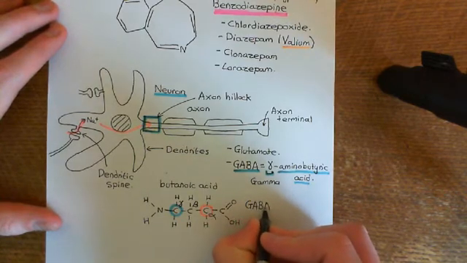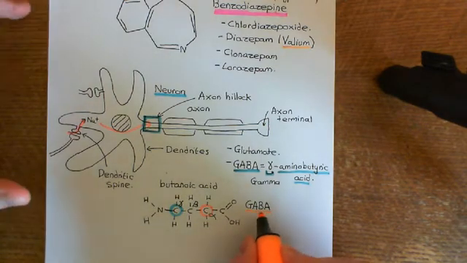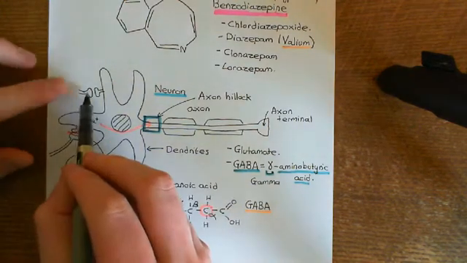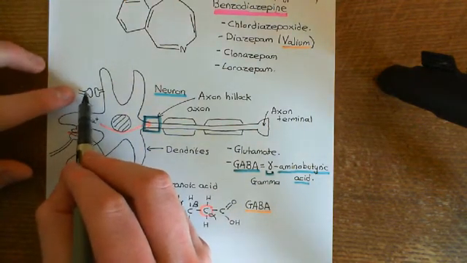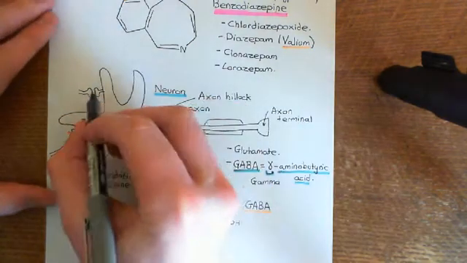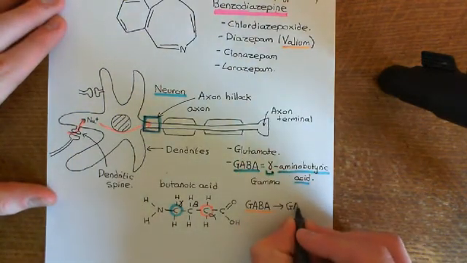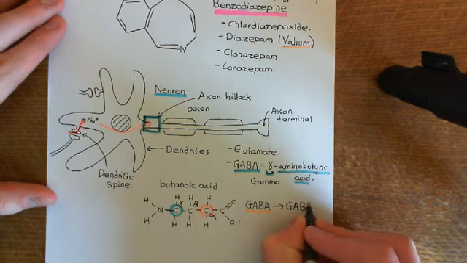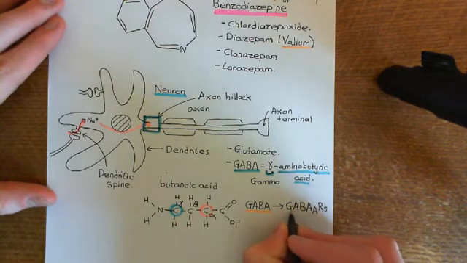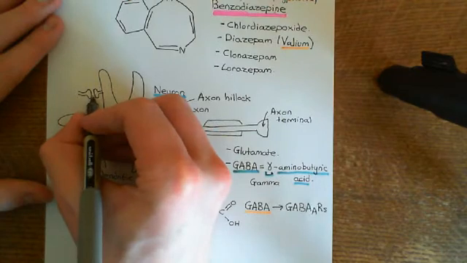Okay, so that's why I said it was such a simple structure. So this is the major inhibitory neurotransmitter in the brain. Okay, so if this axon terminal here releases GABA onto the dendritic spine, it will act on receptors on the surface of the dendritic spine, known as GABA-A receptors, which we're going to discuss in more detail in a moment. Okay, so GABA-A receptors, or for short, GABA-ARs, R is for receptors.